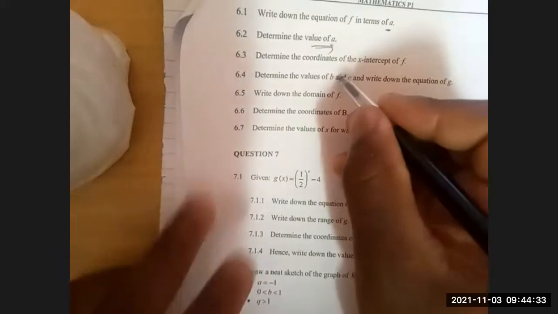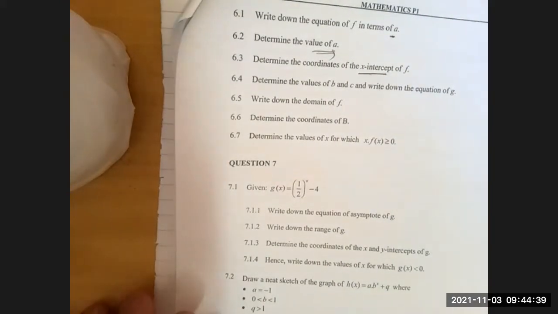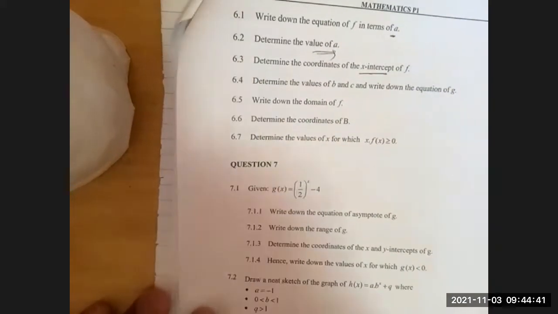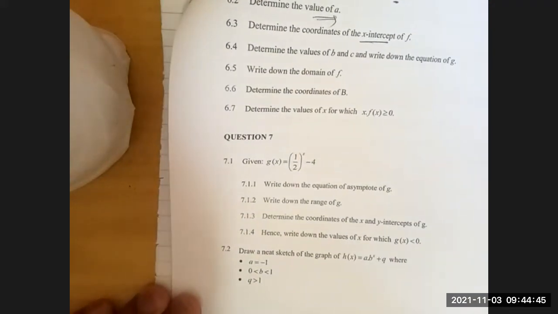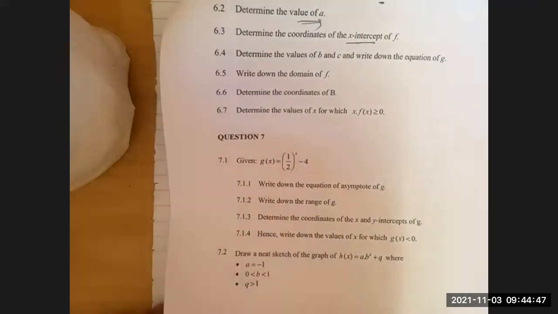Determine the coordinate of the x-intercept. The x-intercept of f, like the coordinate of the x-intercept in any kind of graph, you always make y equal to 0. It doesn't matter whether it's a parabola or a hyperbola or a linear or an exponential. Y is always made to be 0. So let's proceed. What are we saying there?